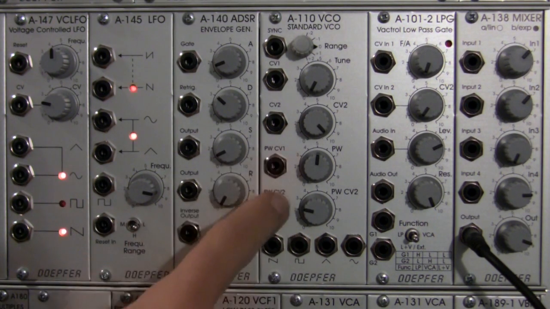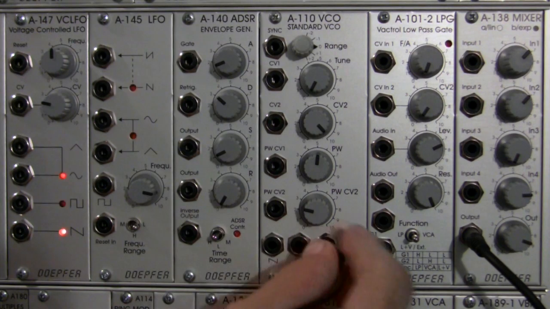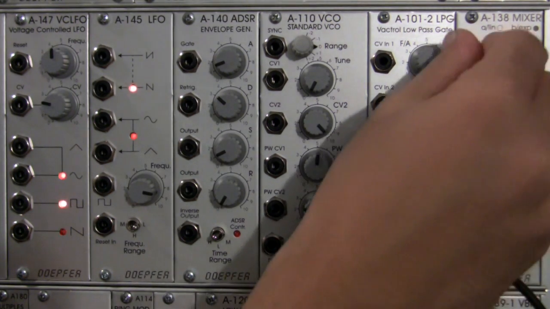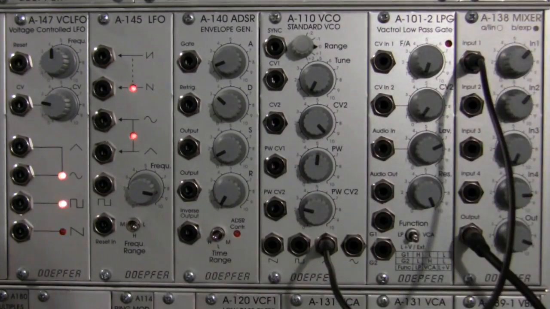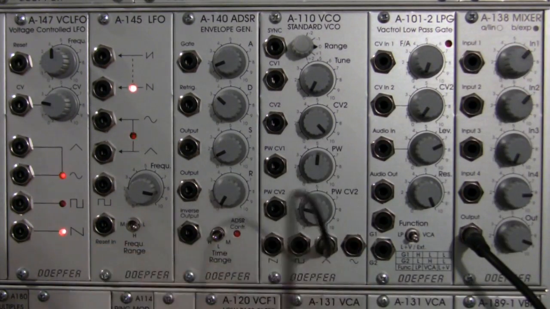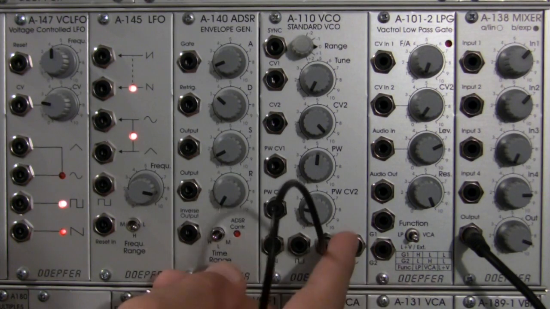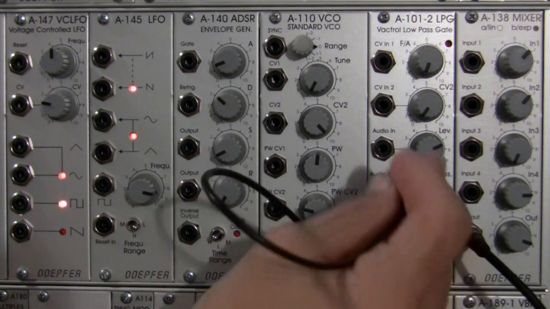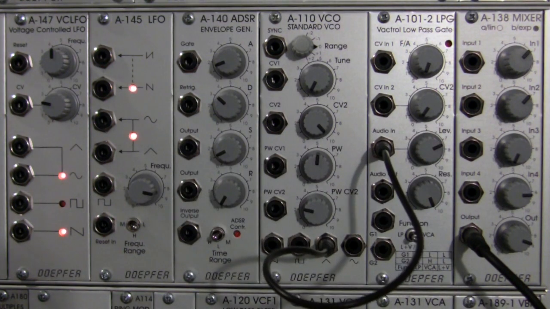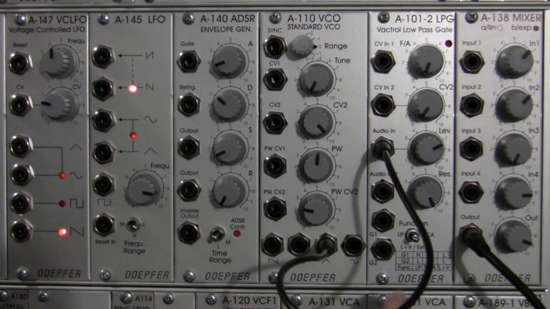What we're going to use as our sound source is the VCO, and I'm going to take a triangle wave so you can hear what we're actually going to be working with. And here it comes. There's our triangle wave. Okay, so that's going to be our sound material. And I'm actually going to take that triangle wave, and I'm going to go into the audio in of our A101-2 low-pass gate.